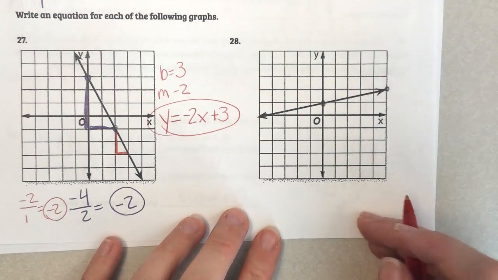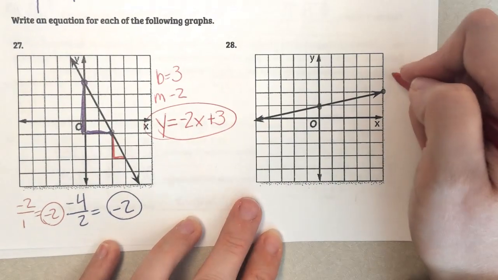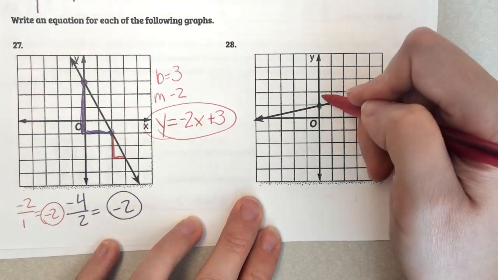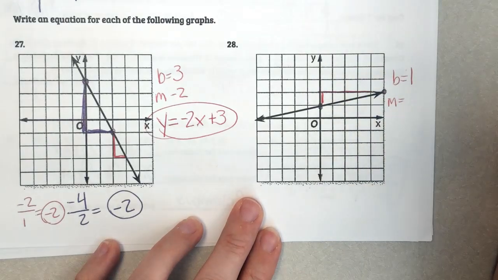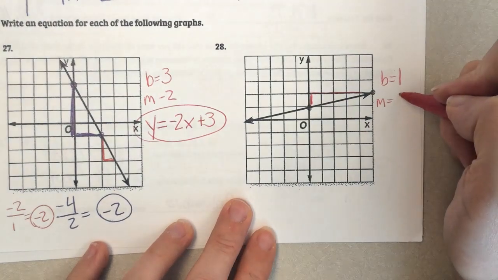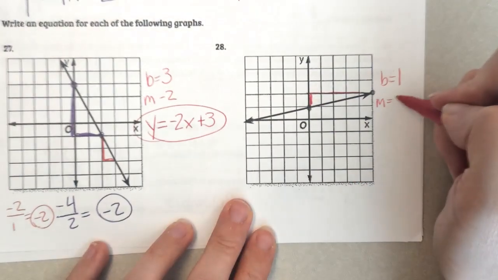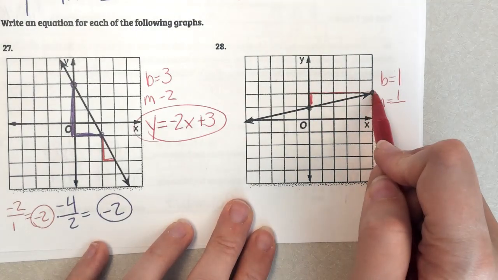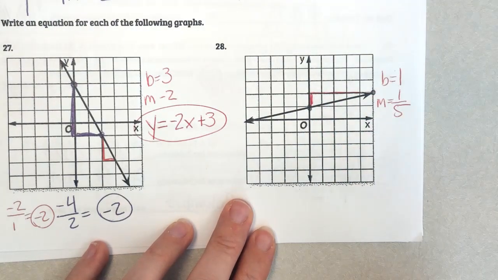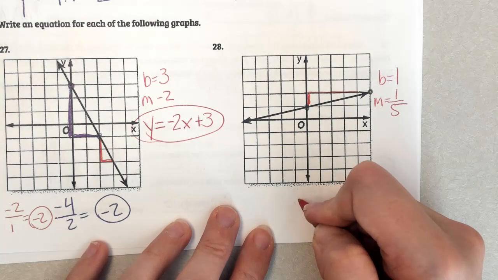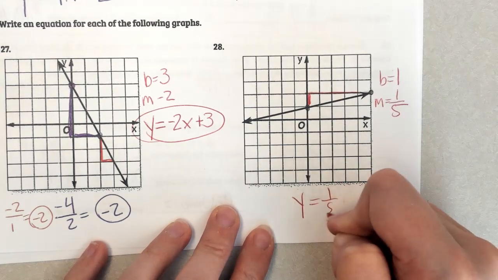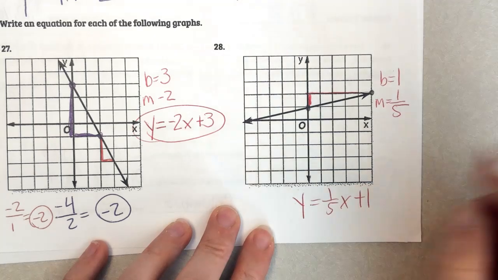On the other one, what is my b here? 1. What is my slope? What is my rise over run? Rise is 1. Run is 5. So what would be my equation? y equals 1/5 x plus 1. Very good. Nice job.